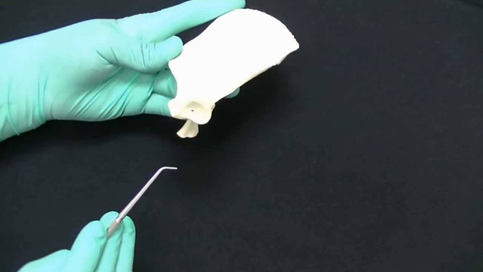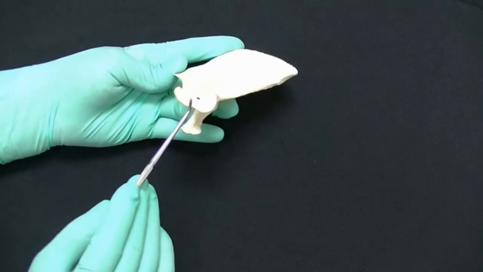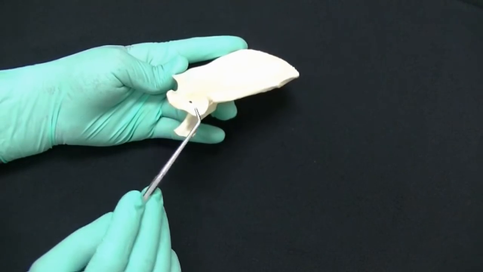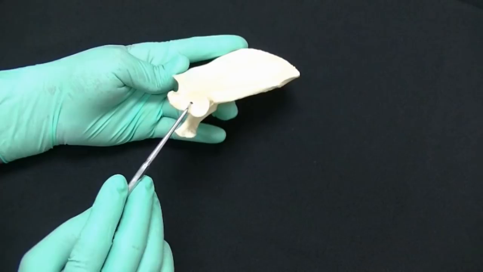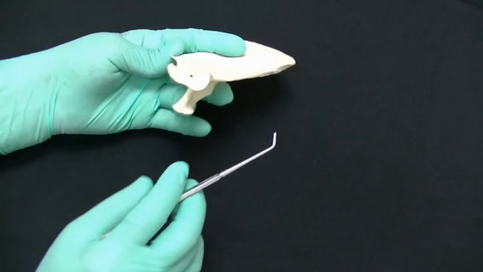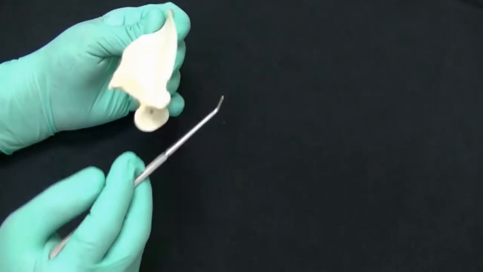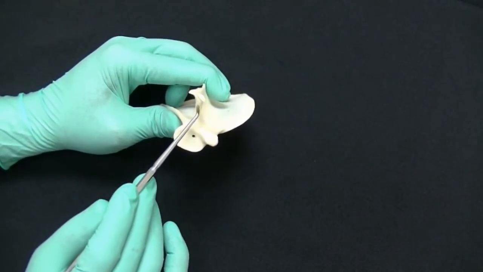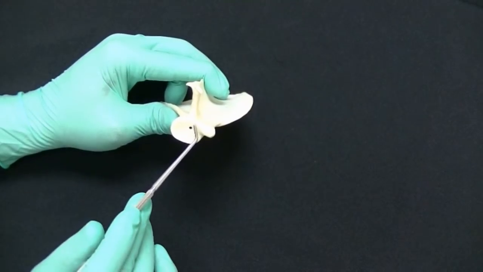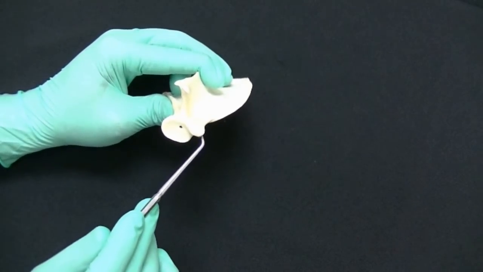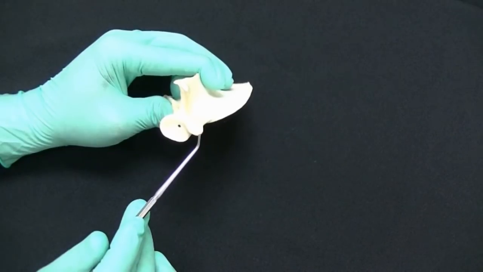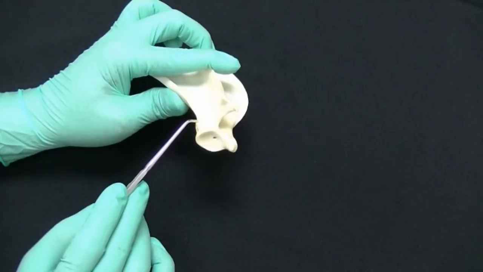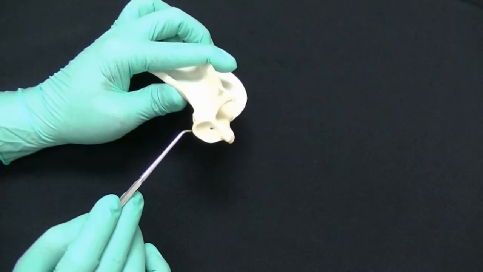As we come further down to the ventral view of the scapula, we can see the glenoid cavity clearly, which is concave in nature. The hole in the center is for the purpose of assembling the skeleton. Seen from the ventral view, we see the acromion process, the spine of the scapula, and the glenoid cavity with the supraglenoid tubercle located here along with the coracoid process on the medial side, and the infraglenoid tubercle located here on the caudal aspect of the glenoid cavity.